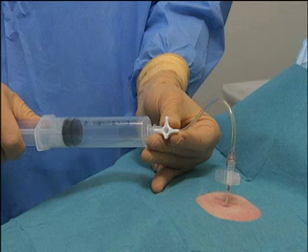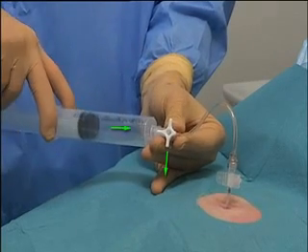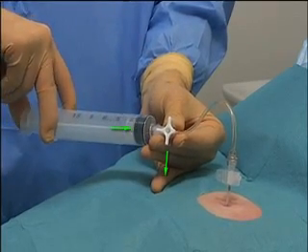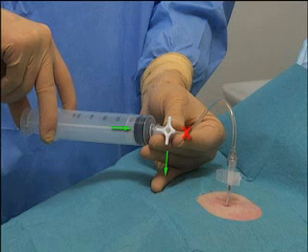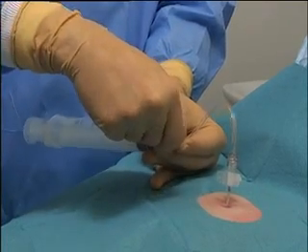To evacuate the air into the ambient air, you must turn the stopcock so that the syringe is connected with the environment, but not with the patient. Make sure that the pleural space is never connected with the environment while you are turning the stopcock.